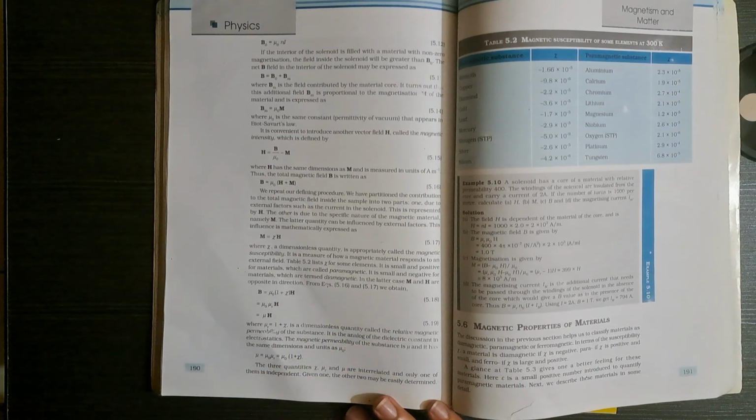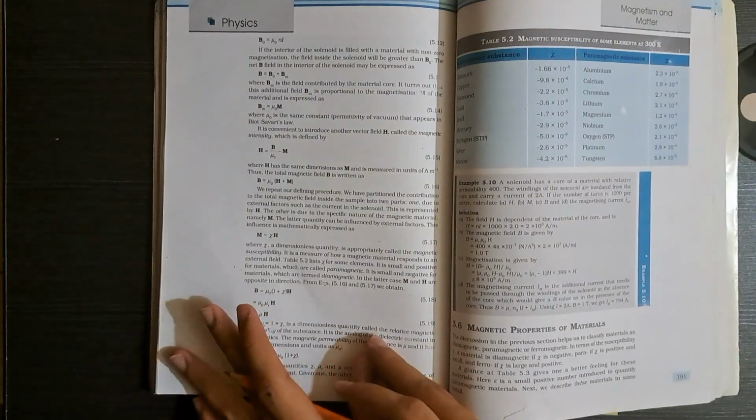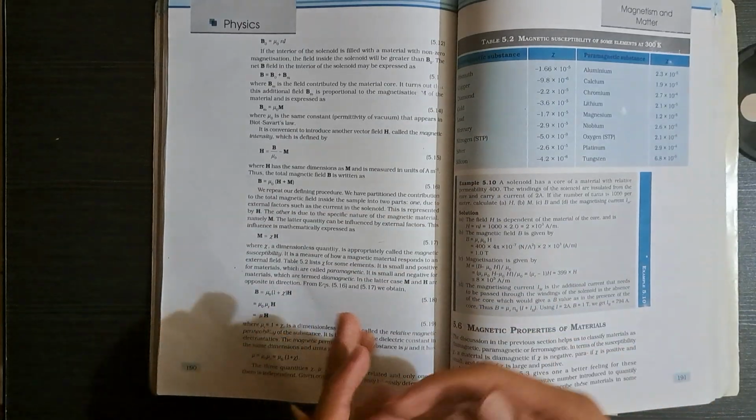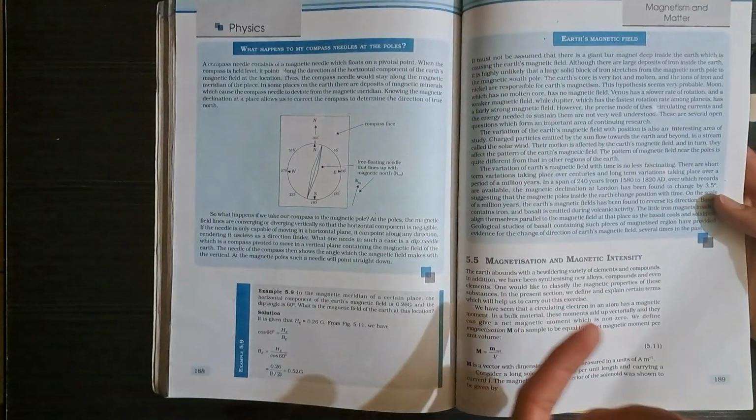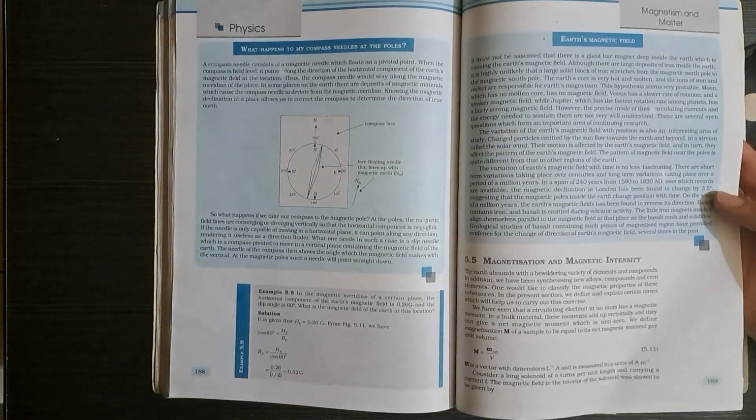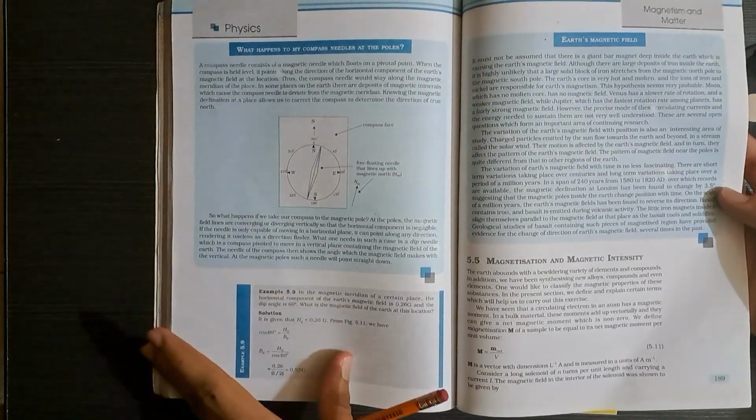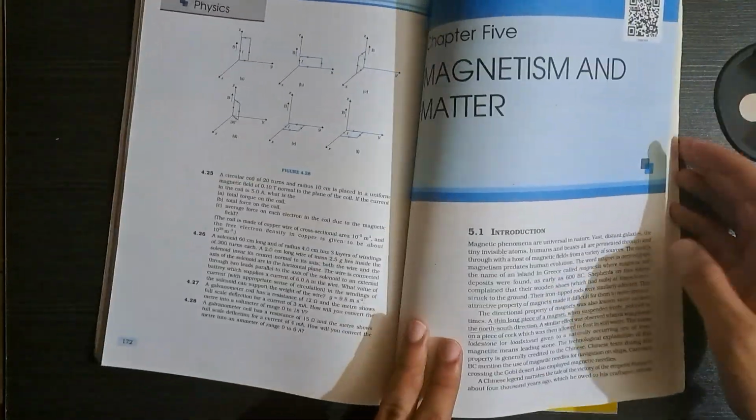This also will be fine. This is basically about how much the power of the magnet is, the intensity of the magnet. This also will be fine. So first we'll start with the introduction of this chapter.